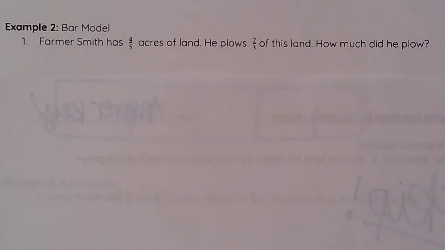We are going to use the same problem throughout today. That means that we will use the same numbers, the same fractions, so our answer should be the same every time. We are just going to look at 3 different ways to get that one answer. So we're going to start with a bar model.